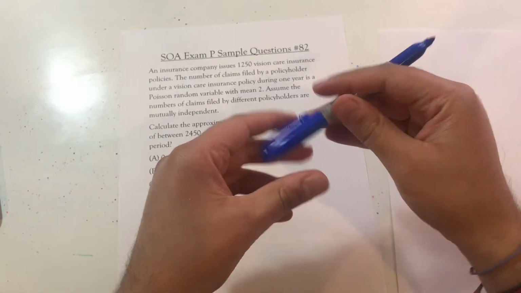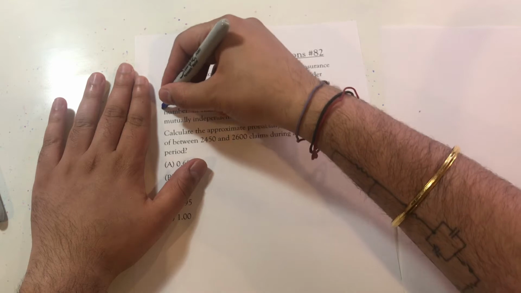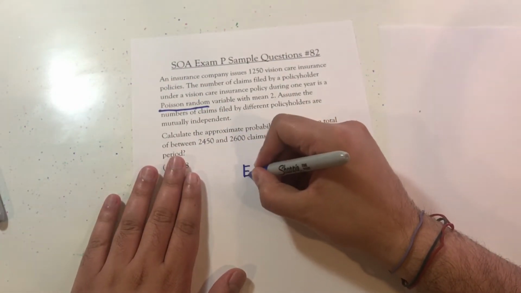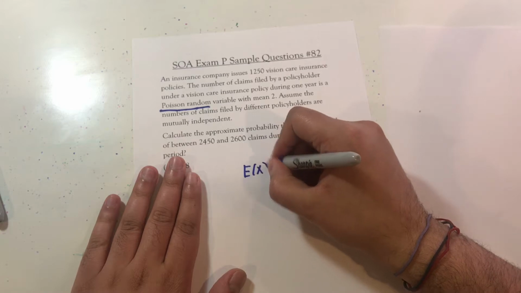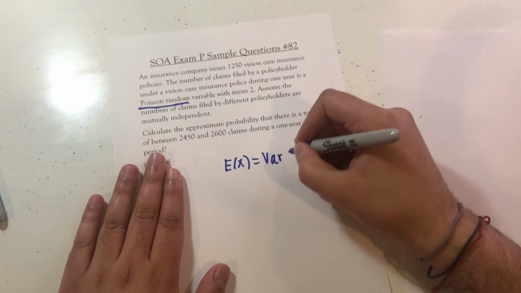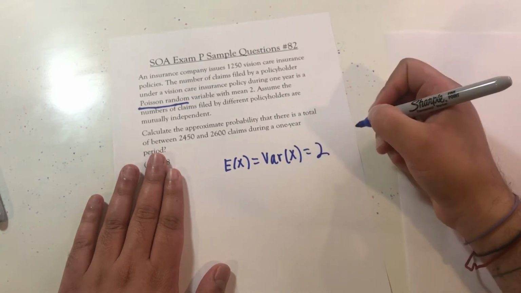Now, I love Poisson random variables, because the expected value of a Poisson random variable, X, is equal to the variance of it. And that, for me, just makes things a lot easier to deal with. And we know that's 2.